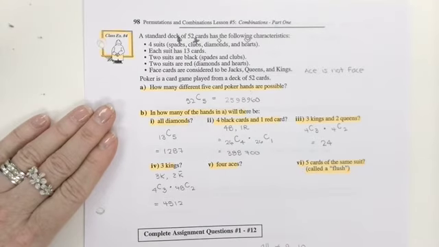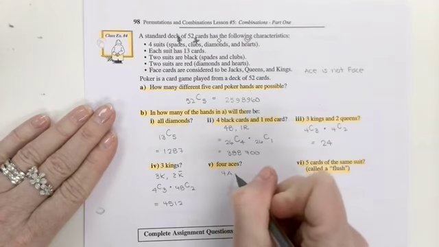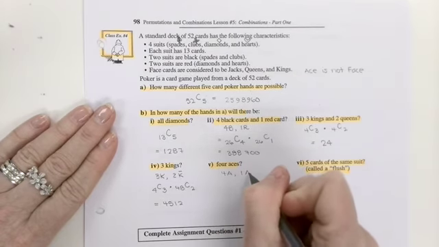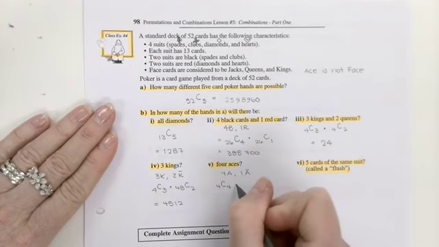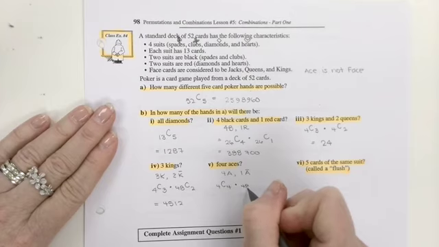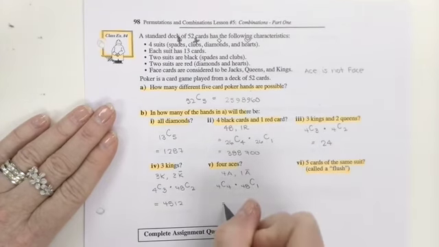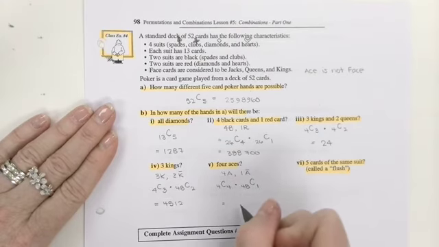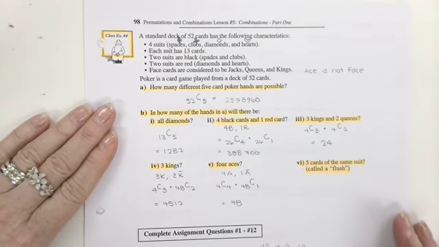Okay, what about 4 aces? 4 aces means I will need 1 that's not an ace also. So I'm going to put all the aces in a pile, 4 of them. I'm going to choose all of them. 4 choose 4 times, and now all the cards that aren't aces, that will be 48, choose 1, equals 48. Because there's only one way of getting all of the aces, you just have to pick all of them.